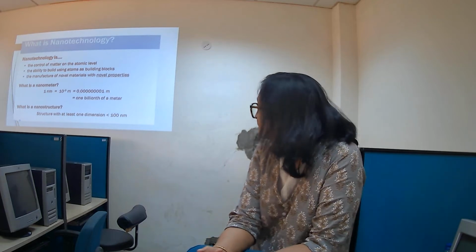Atoms are considered the building block material for the nano formulation. The size of a nanomaterial is 10 to the power minus 9, that is one billionth of a meter. So 1 nanometer is one billionth of a meter.